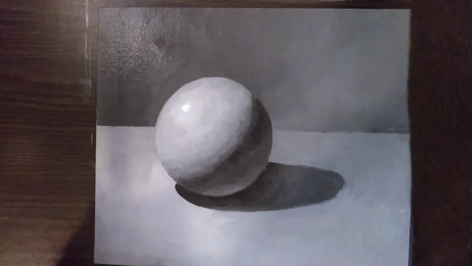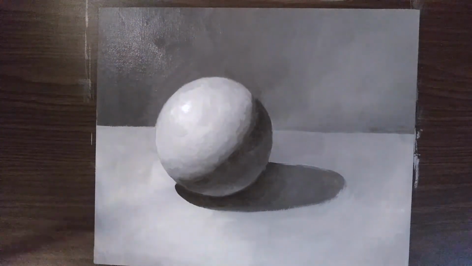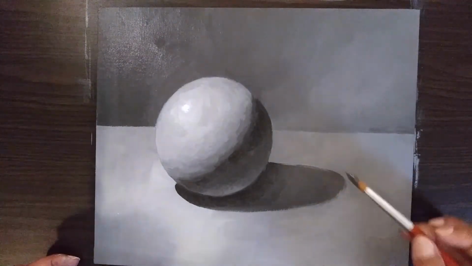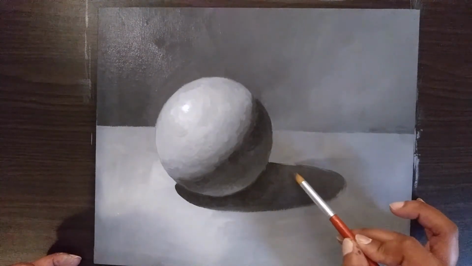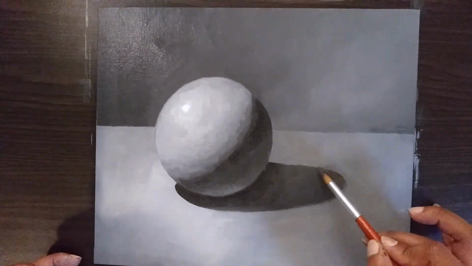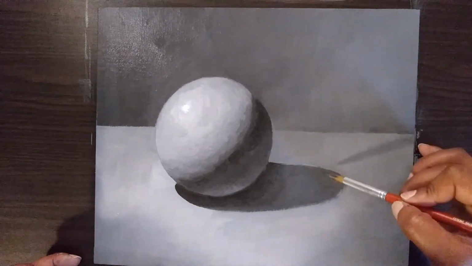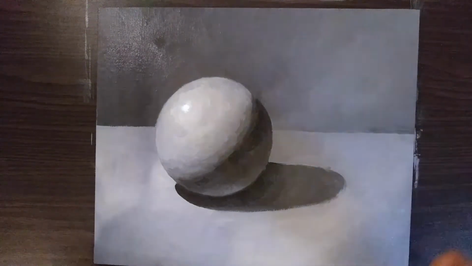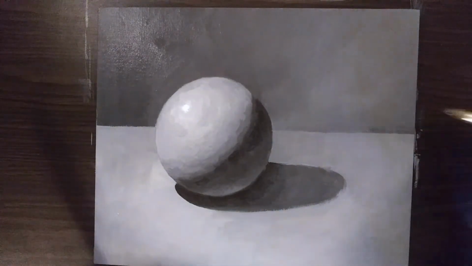I'm going to do my best to blend it out. So I need to go back to a whole pedal of water. Okay.